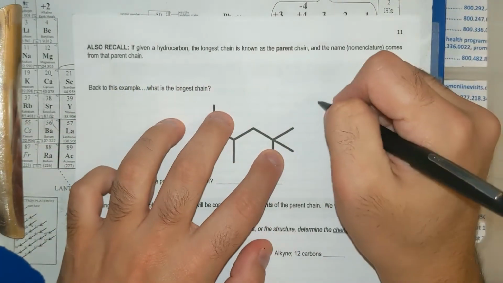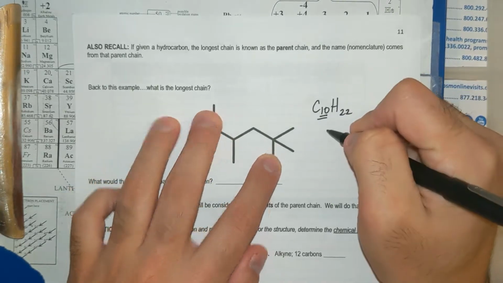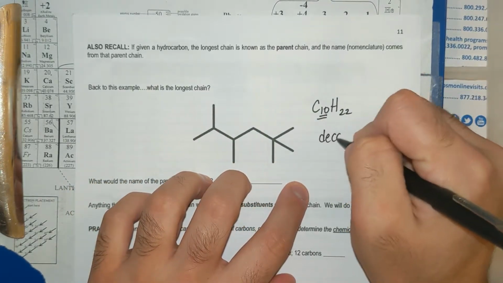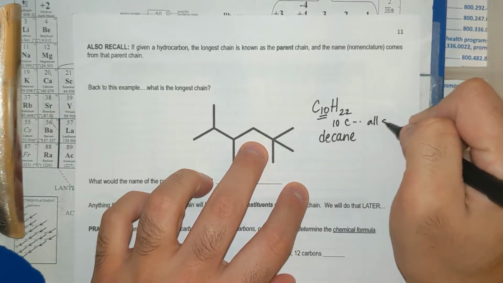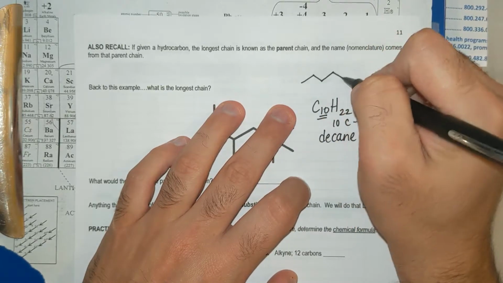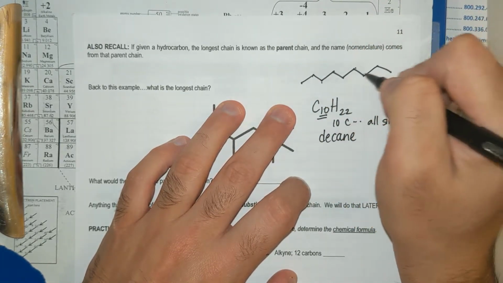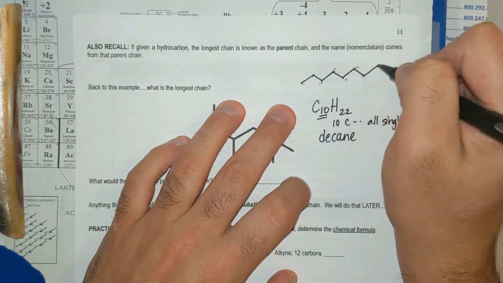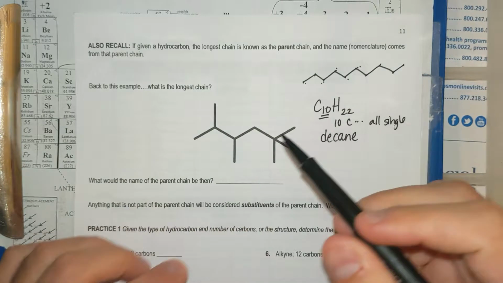A hydrocarbon, before we said it was C10H22. 10 carbons, all single bonds, would be decane, but that's only if it was like this. 1, 2, 3, 4, 5, 6, 7, 8, 9, 10. This would be decane. The longest chain would be 10.